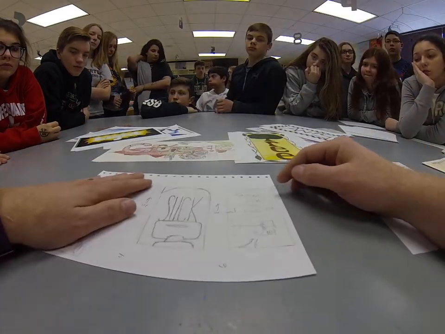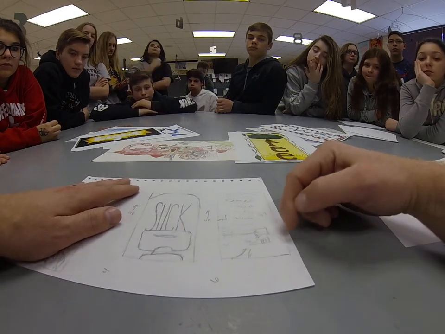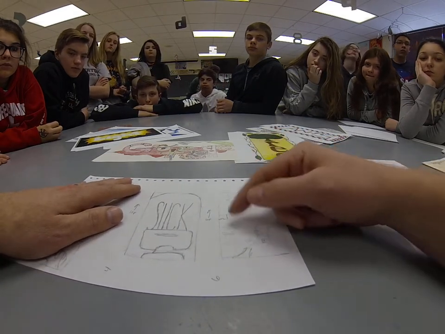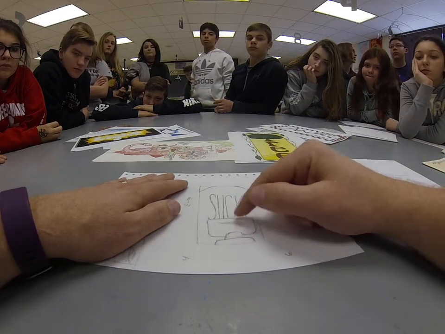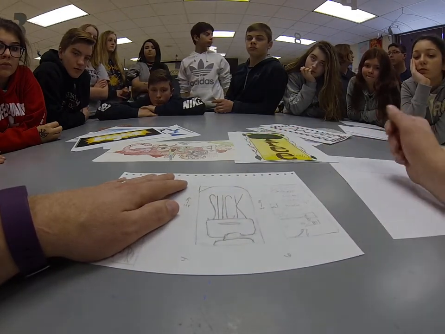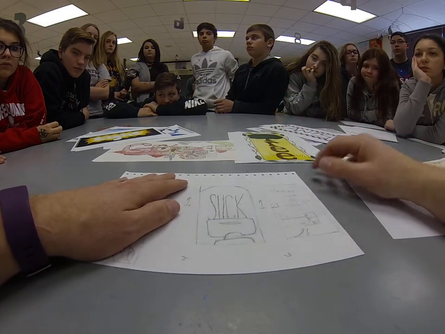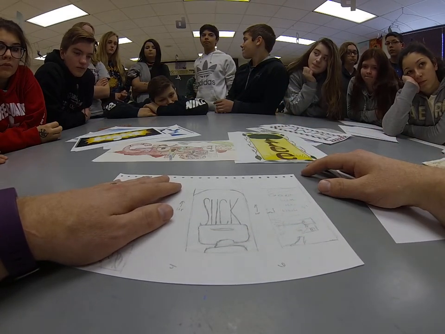Okay, so we got one here. It says gone with the wind. It's a tornado ripping apart a house, and all the stuff is up inside of the tornado itself. And then we've got a vacuum cleaner sucking up some dirt that looks like the letters suck. So it's actually doing what it is that we're supposed to be working with.